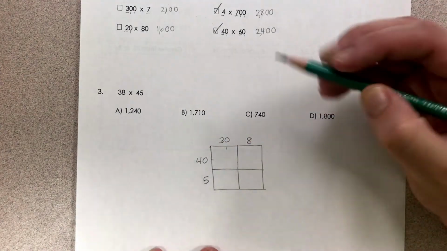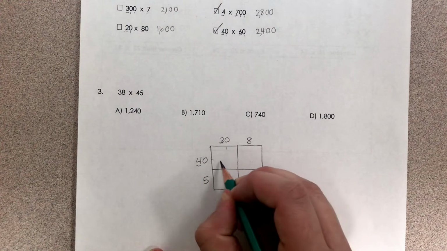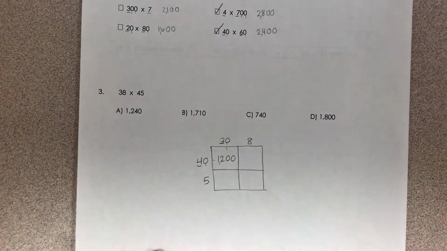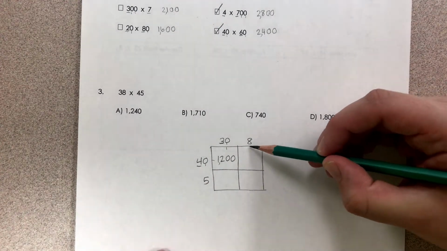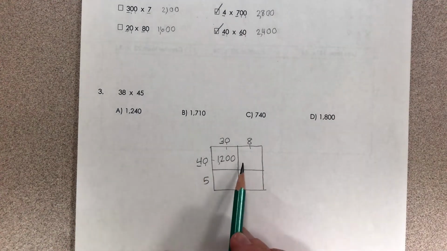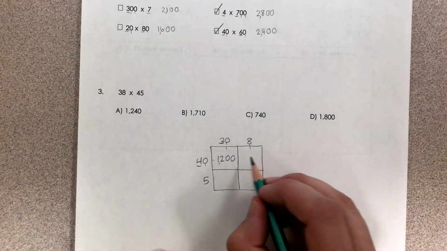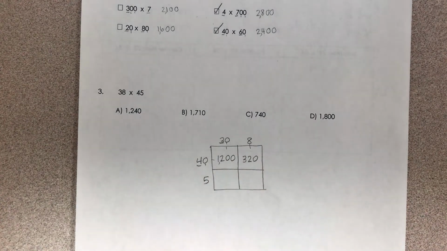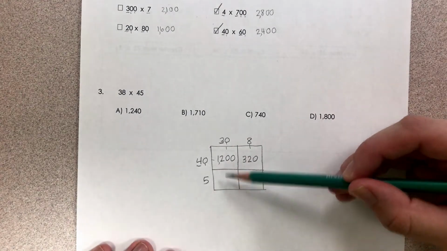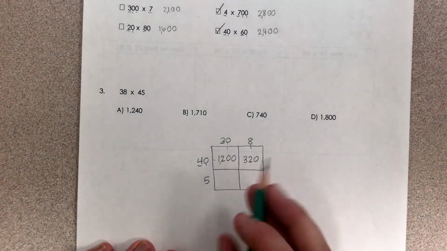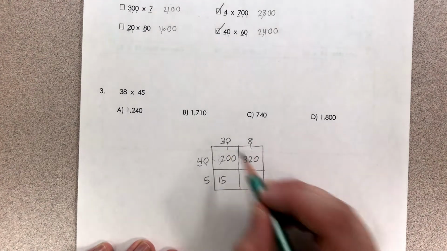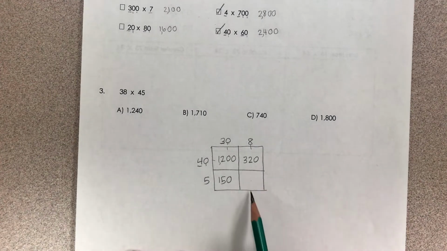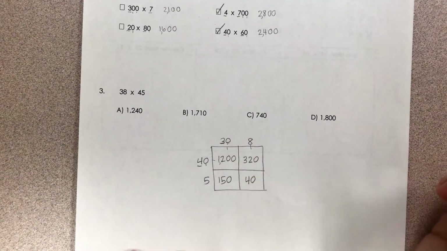So here we have 40 times 30. I know that 4 times 3 is 12, and then I add my 2 zeros, so I get 1,200 in the first box. Then in this box, I'm multiplying 8 times 40, and I know that 8 times 4 is 32, and I add 1 zero. So I get 320. In this box, I'm multiplying 5 times 30, and 5 times 3 is 15, and I add 1 zero, so I get 150. And then in this last box, I'm multiplying 5 times 8, and I get 40.